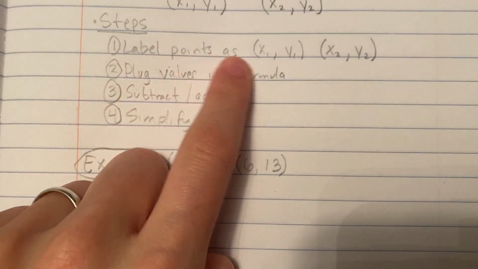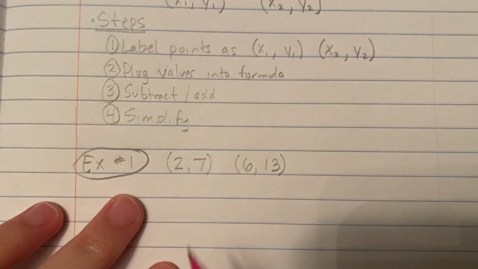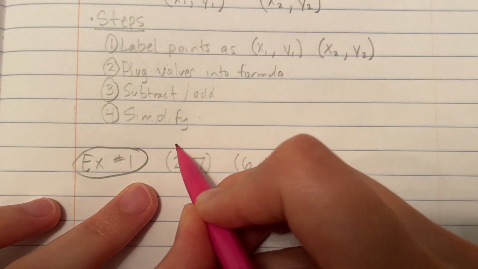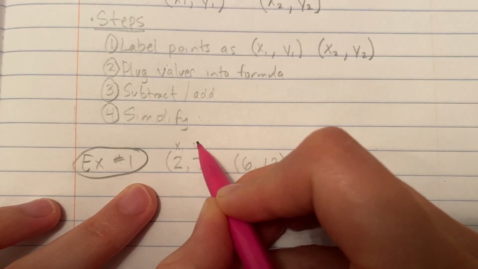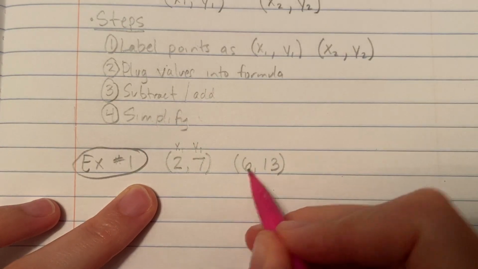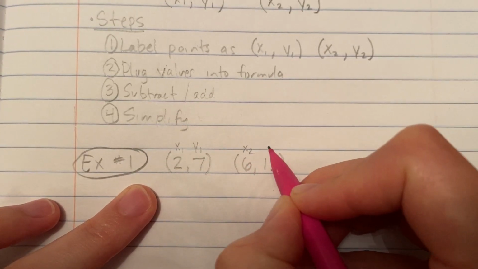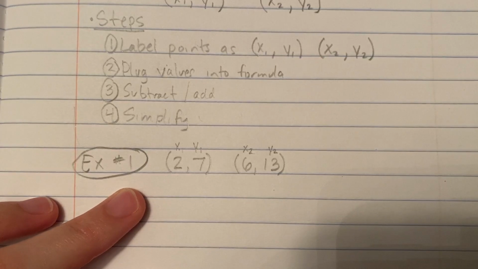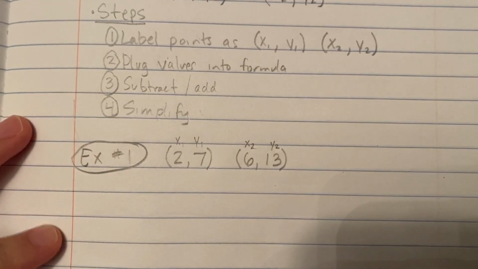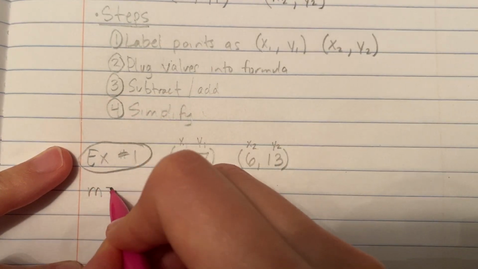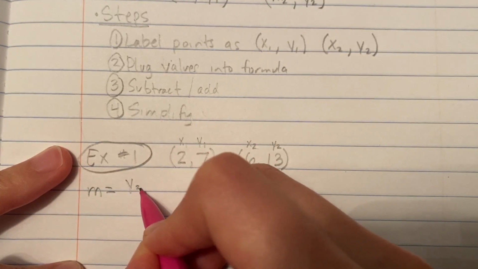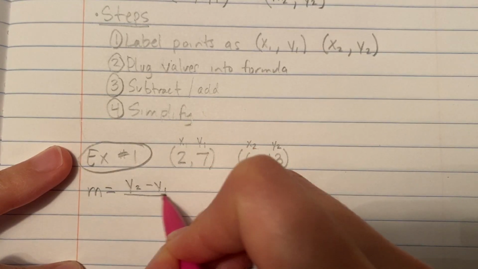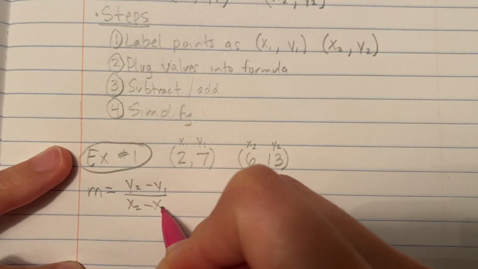Step 1, label points as x1, y1, x2, y2. This is the first point, so this is going to be x1, y1. This point over here is x2, y2. So I've labeled my points, that's step 1. Now I'm going to plug my values into the formula. First, just to make my life a little easier, I'm going to copy down the formula. There's the slope formula. I just copied it right from here. Something you should memorize though.